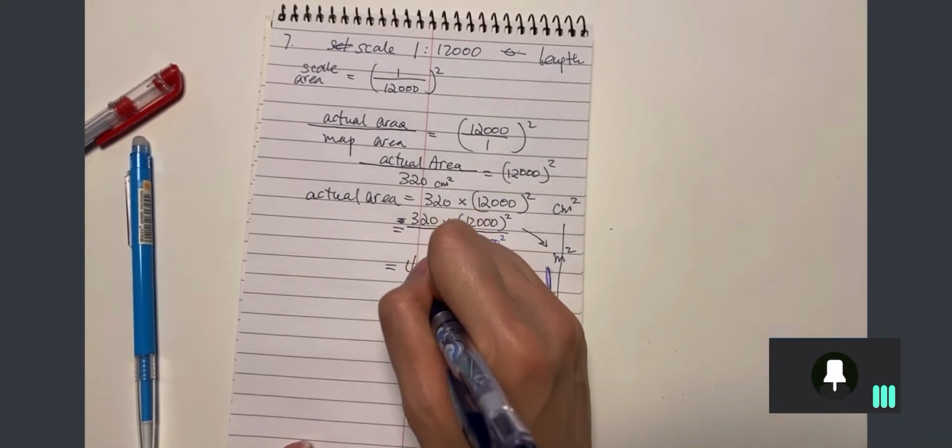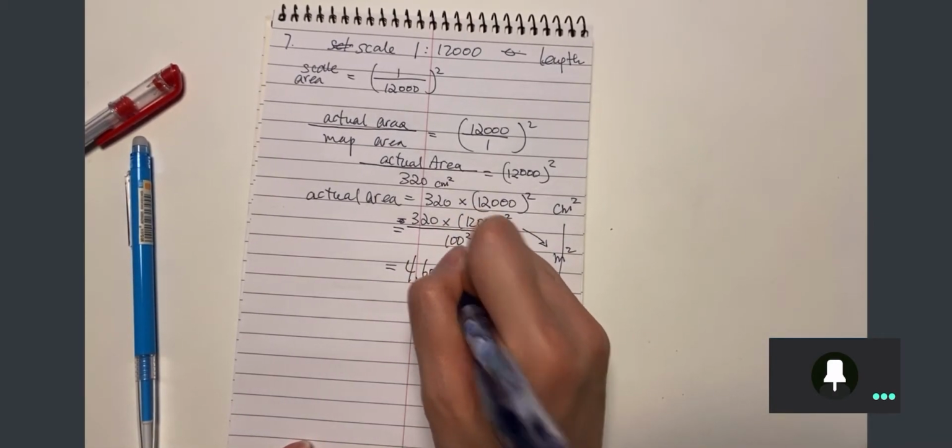So the final answer, you need to use the calculator. It is number 7, and then you can have the 4.608 kilometer square.